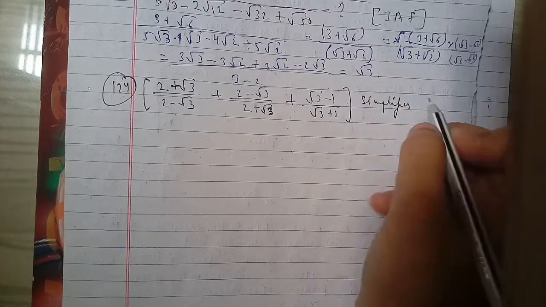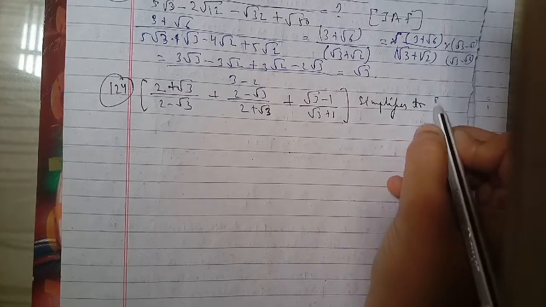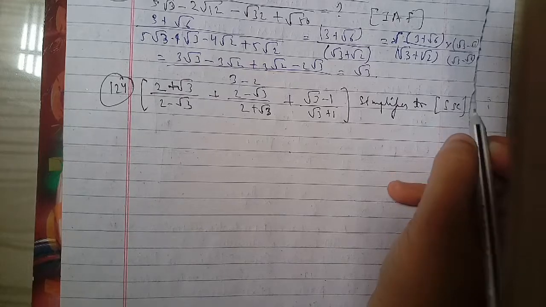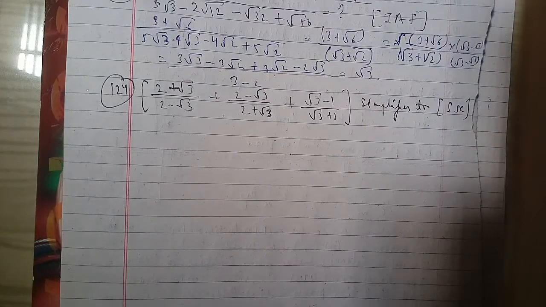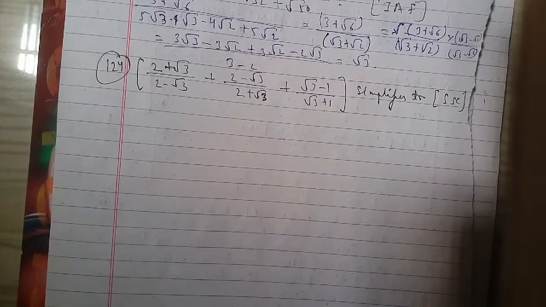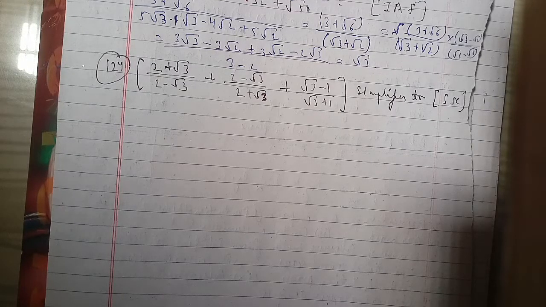This has been asked in an SSC examination paper, and that is also an important paper with respect to competition. The options we have are 16 - √3, 4 - √3, 2 - √3, and 2 + √3. Let's find the solution for this as well.